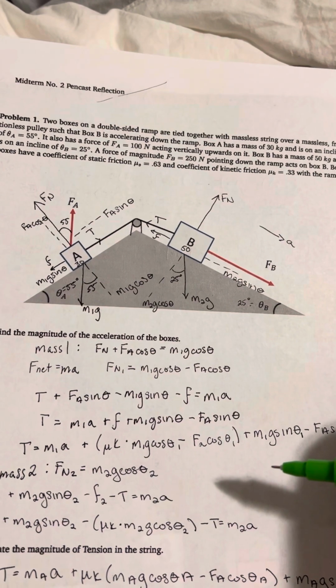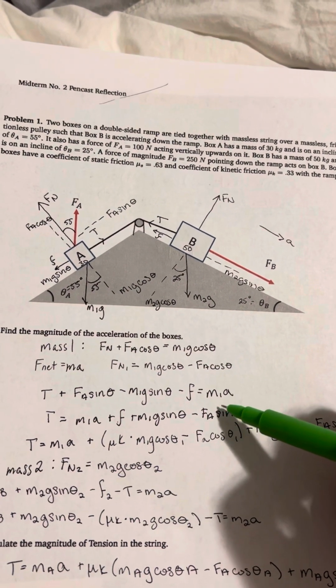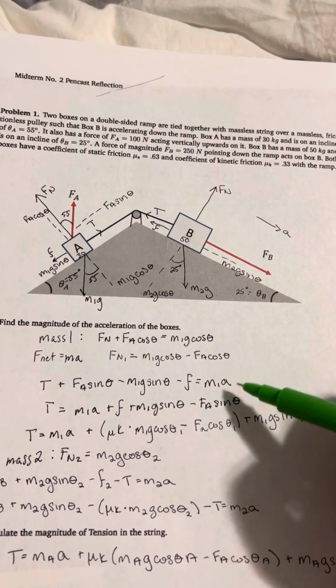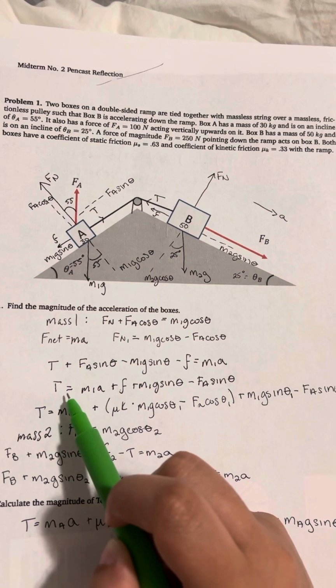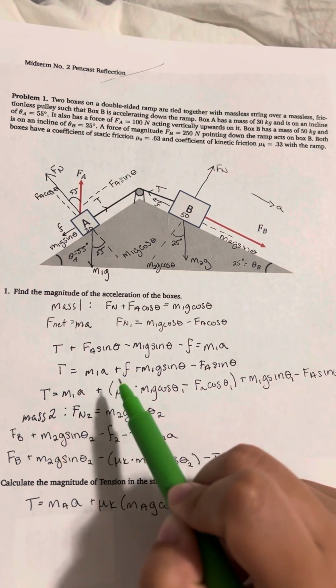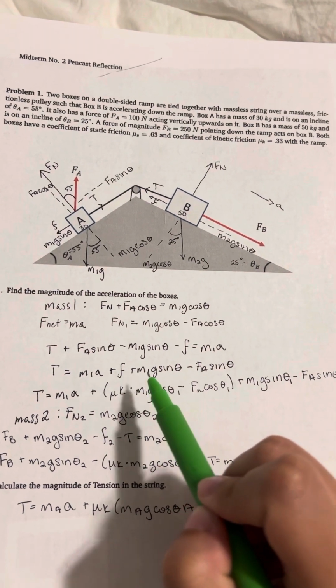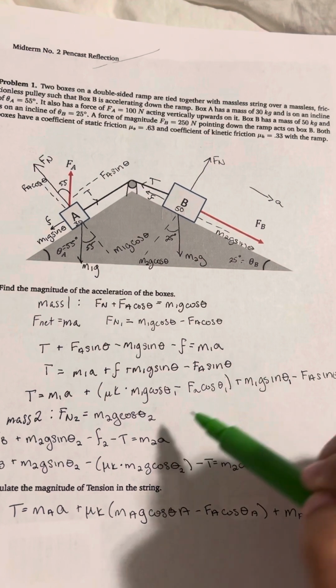Sorry, I don't think I included that. And we're going to set it equal to m1a, mass times the acceleration. So in order to get T by itself, T equals m1a plus friction force plus m1g sine theta minus Fa sine theta.